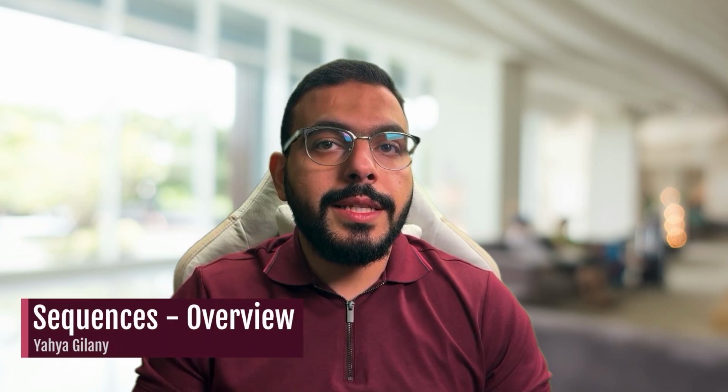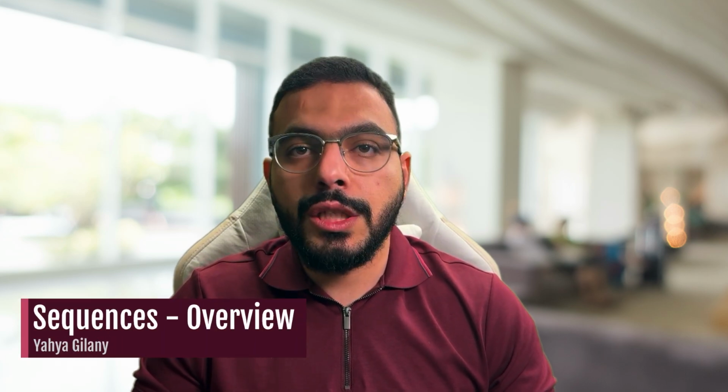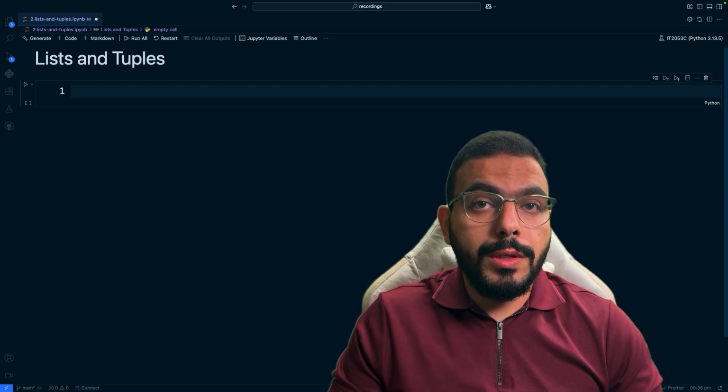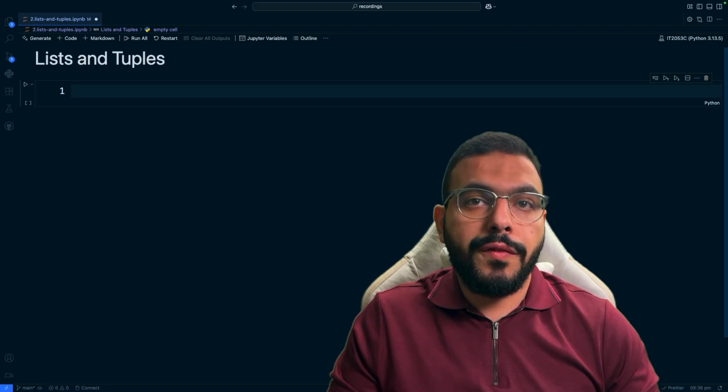In Python, sequences are any ordered collections of items where each item has a position or an index. Think of a row of lockers numbered left to right. Each locker can store something, and the numbers on the doors are the indexes. Strings are also sequences. They are sequences of characters.